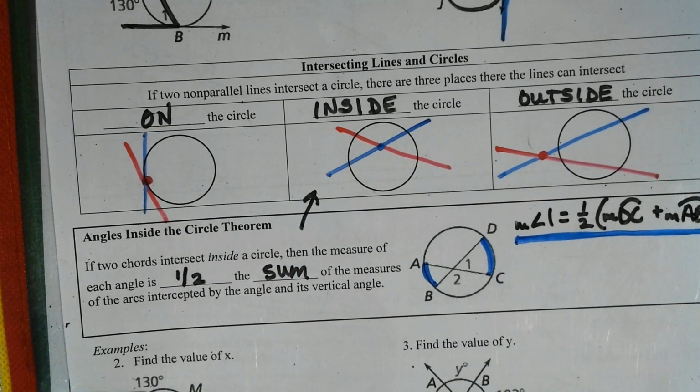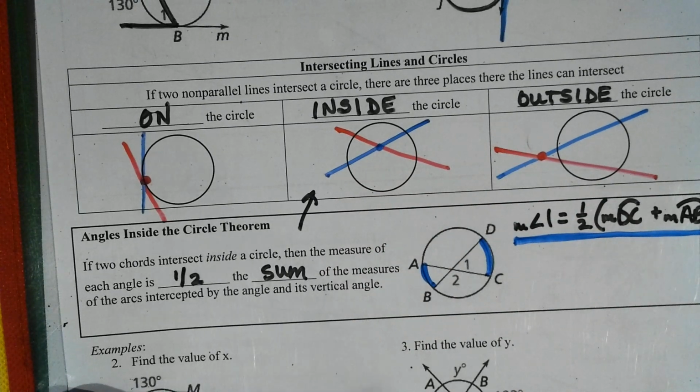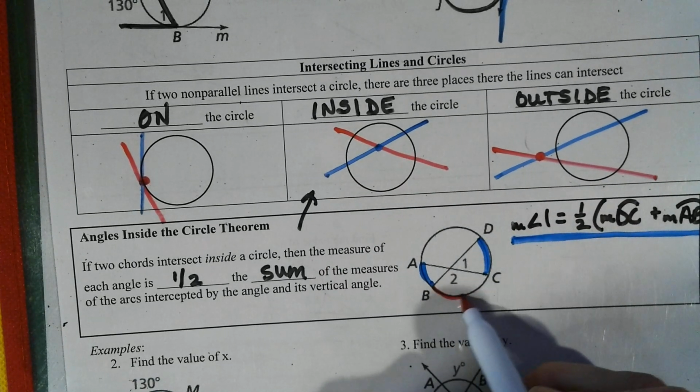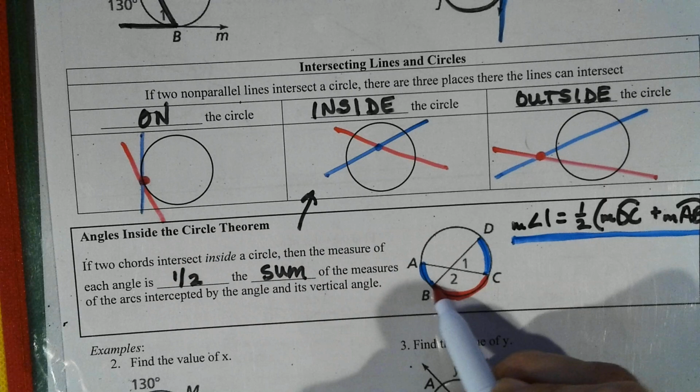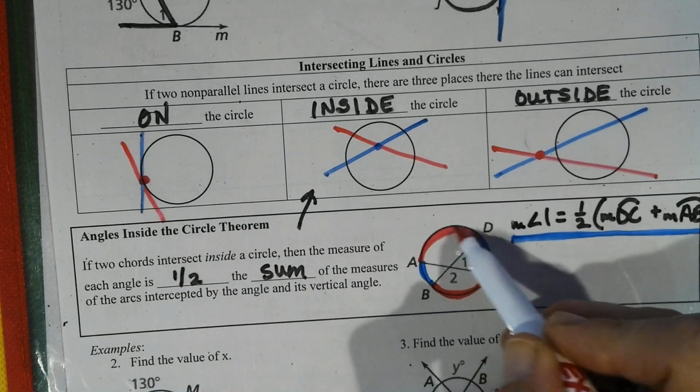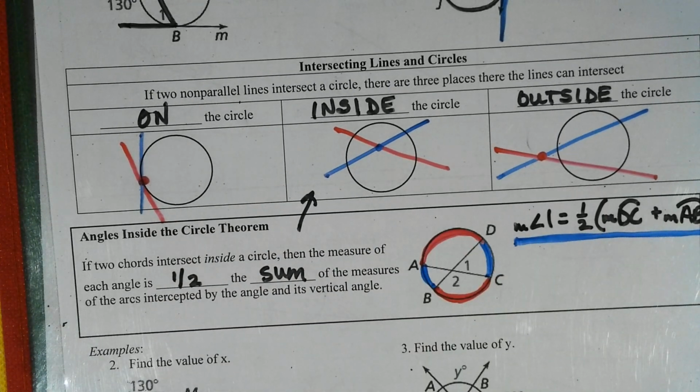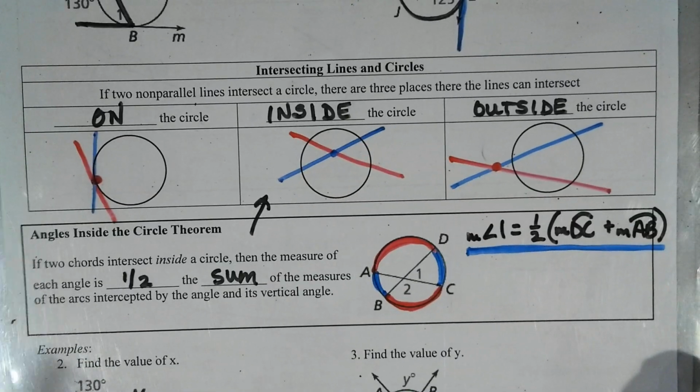So you're basically averaging those. Okay. Now, if I want to find angle 2, then I'm going to do the red parts. I really, really do hope you're color coding these. It will really make a difference in how much it sticks in your brain.